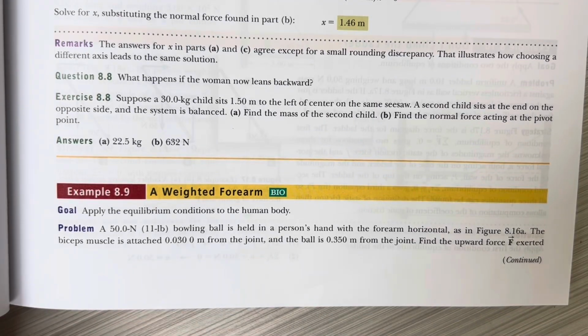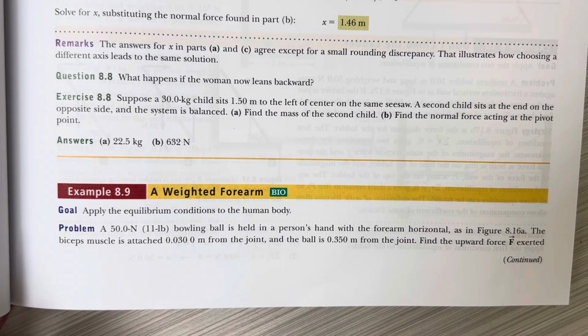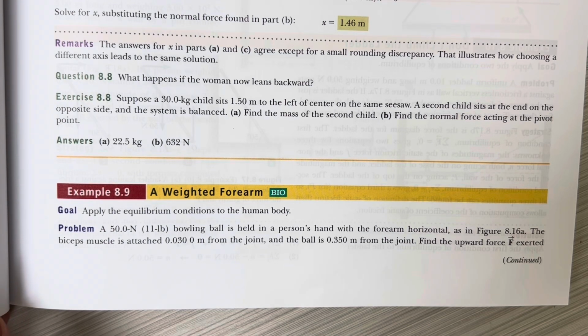For example, 8.9: a 50 Newton bowling ball is held in a person's hand with the forearm horizontal, as in figure 8.16a. The bicep muscle is attached 0.03 meter from the joint and the ball is 0.35 meter from the joint.